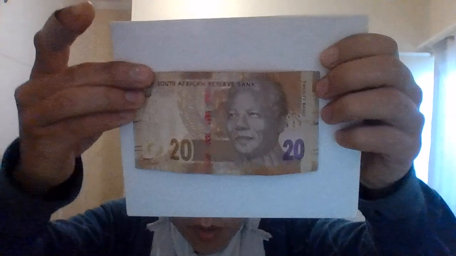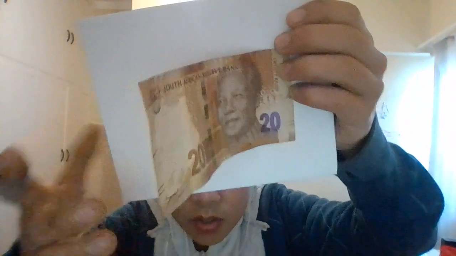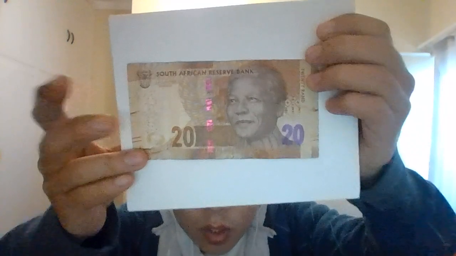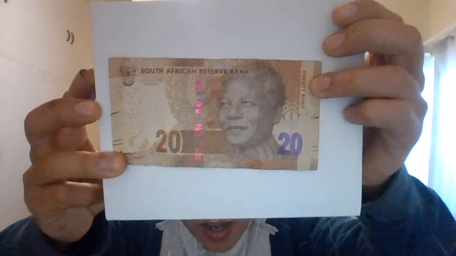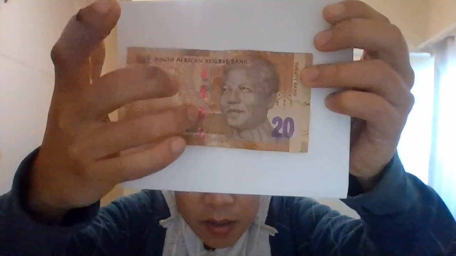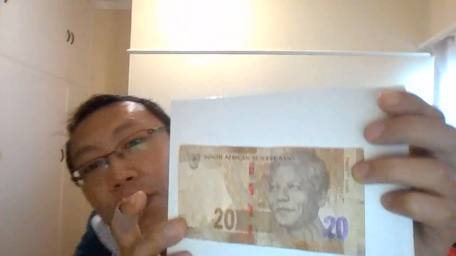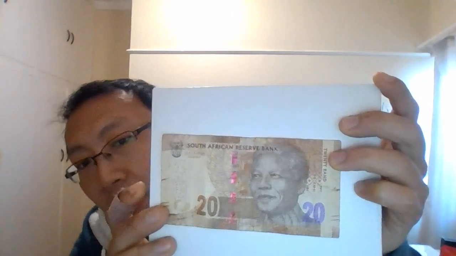And then now let's move on to the 20 Rand bill. So the South African Reserve Bank have actually decided to issue a new bunch of currencies. So this is the old 20 Rand bill, which will be replaced shortly. So you can see once again there's Nelson Mandela's face in the front, and then the watermark down the middle. This is like a nice brown colored note. It's 20 Rand issued by the South African Reserve Bank on top.